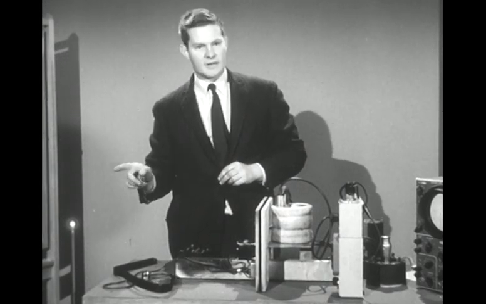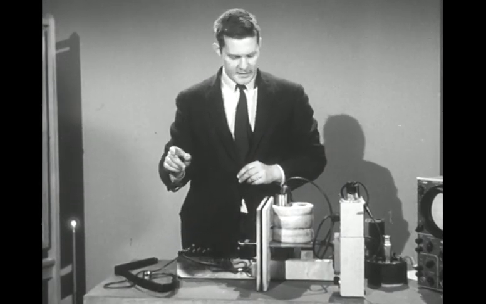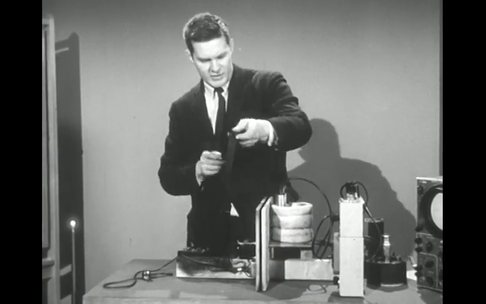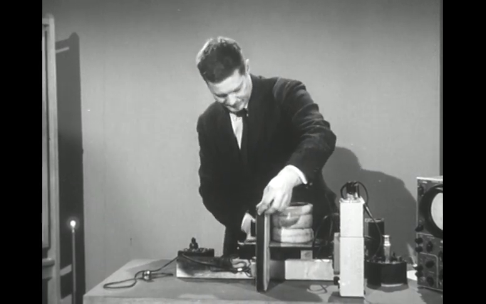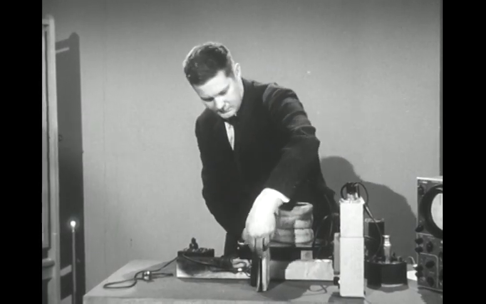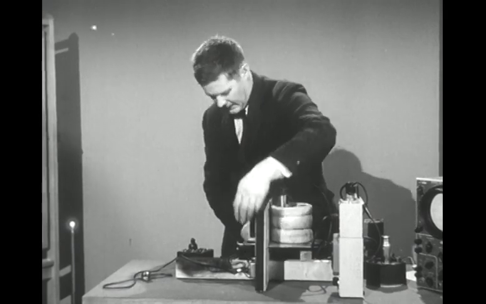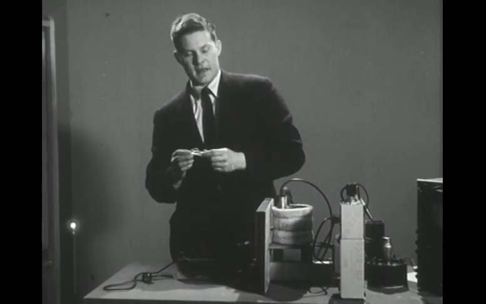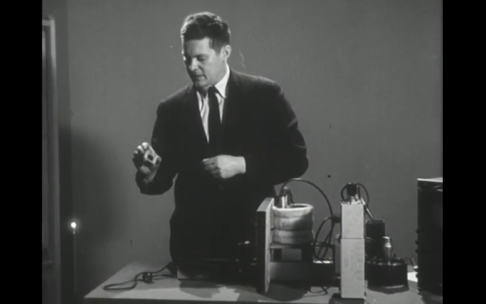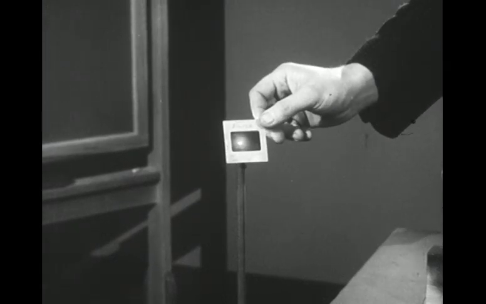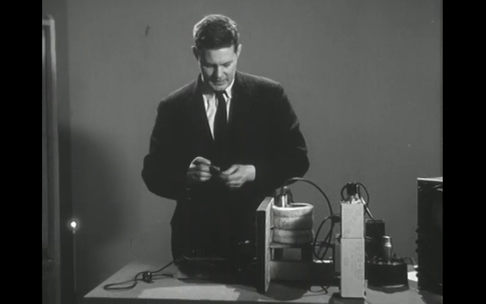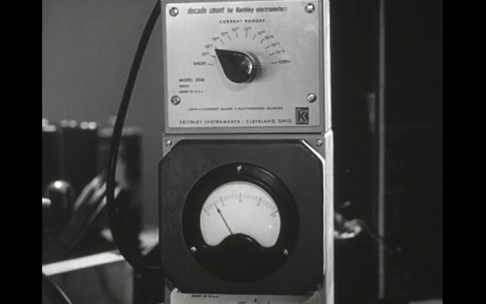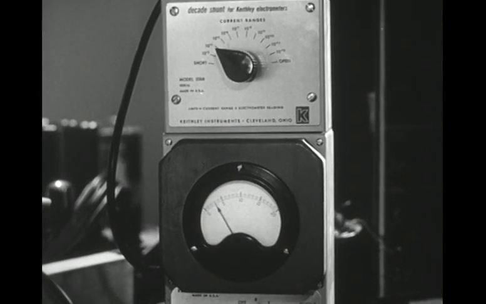Now that's a pretty strong light, and I want to reduce the intensity, so first let me put on this shield which will keep stray light out. And now I'm going to use these filters which reduce the light intensity by a factor of 100. Let me put one in. The reading now is 3 times 10 to the minus 4th amps.